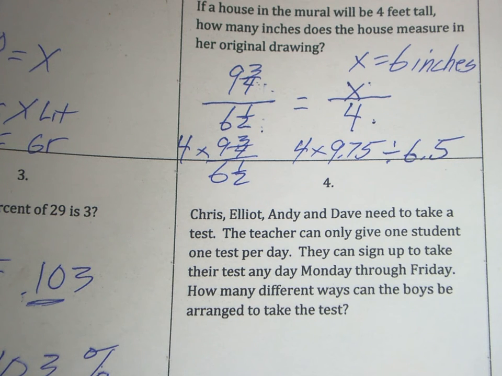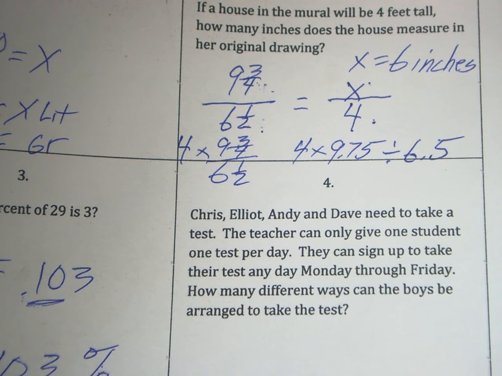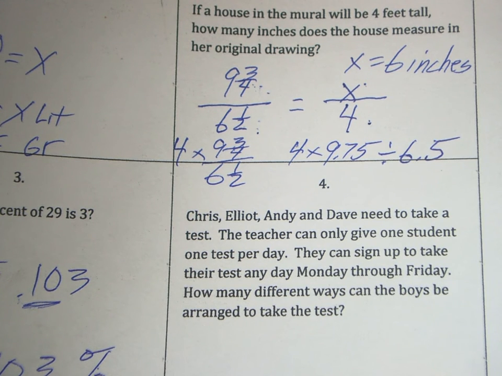So only one can take it on Monday, Tuesday, Wednesday, Thursday, Friday. Now, I'm not sure if they count a day that they don't take it, right? So maybe it's Chris the first day, Elliot the second day, nobody on Wednesday, then Andy on Thursday, and Dave on Friday. Not sure which one they mean, okay? Let's assume that they have to take it. Let's assume we do it that way.